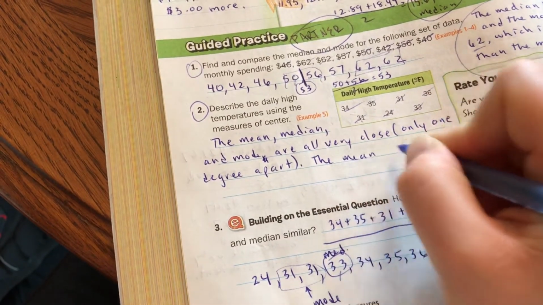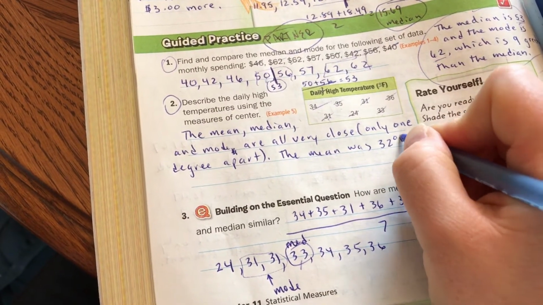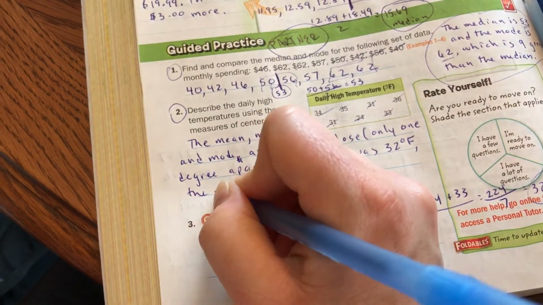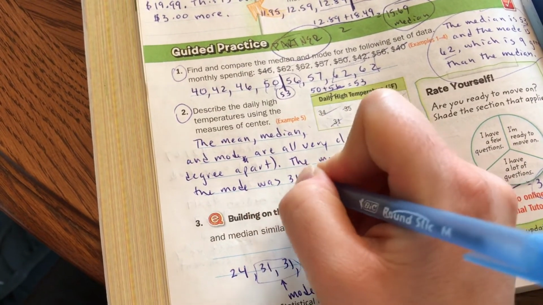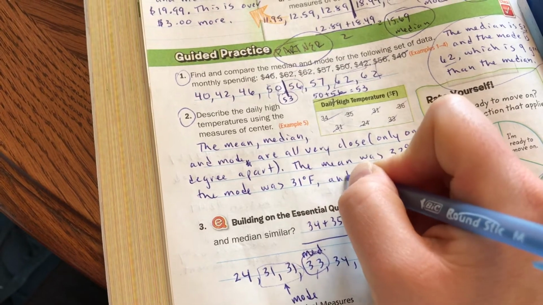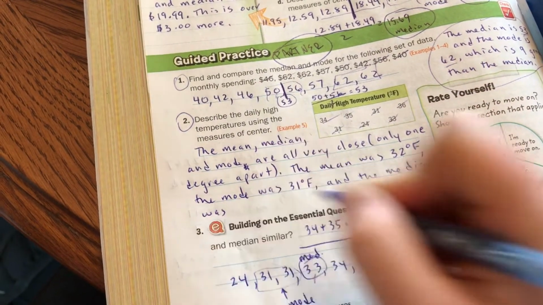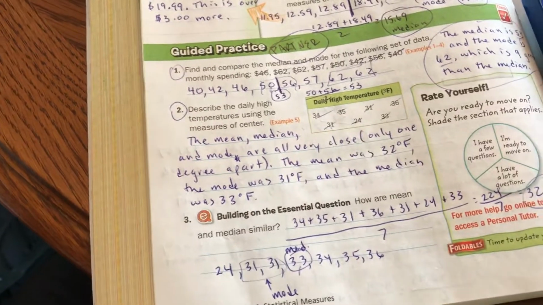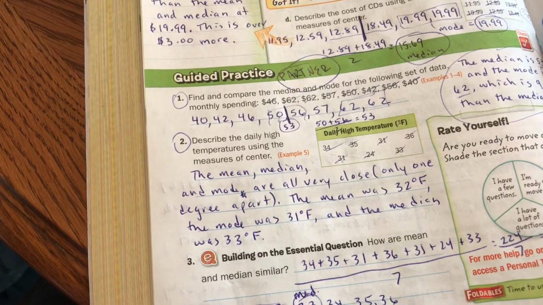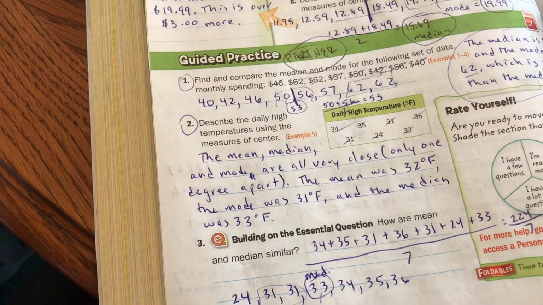The mean was 32 degrees. The mode was 31. And the median was 33. Sweet. So yay, you get to do a little bit of writing here. And it's really easy writing because you're just saying what the answers are and how far apart they are.